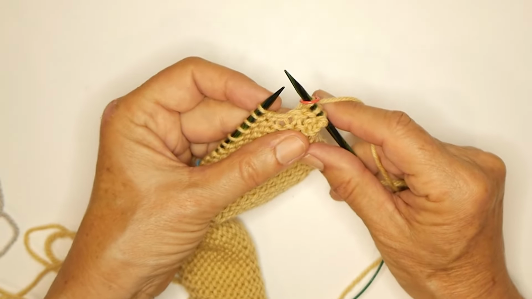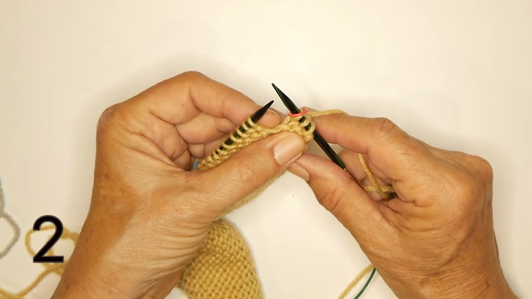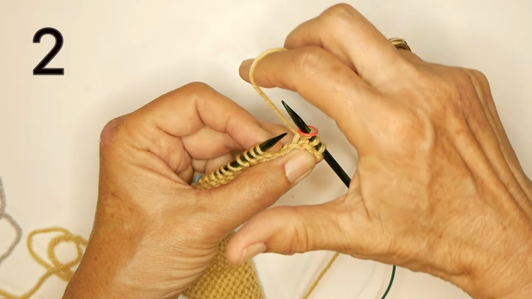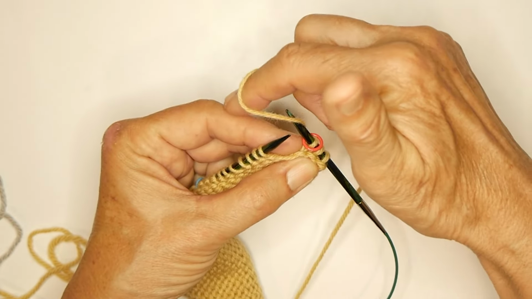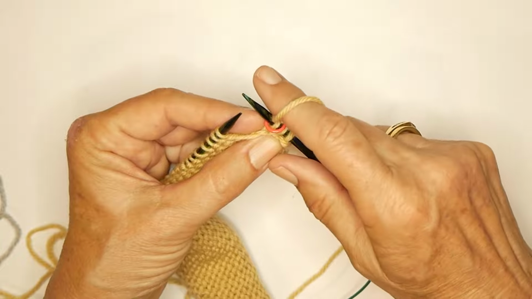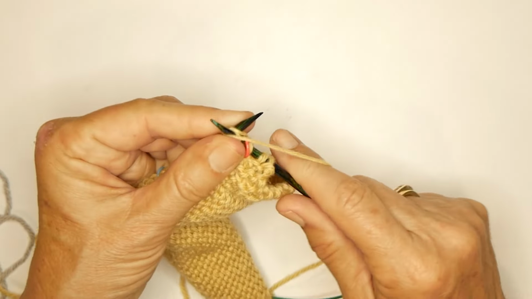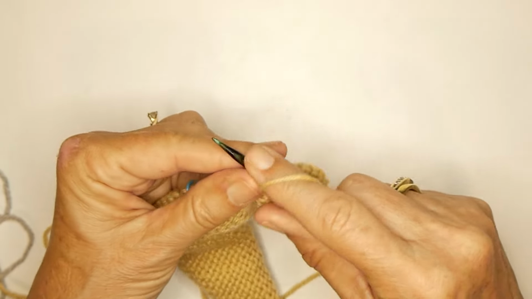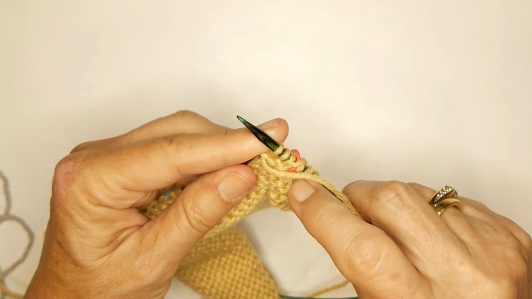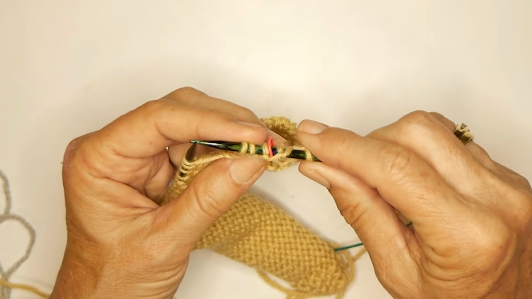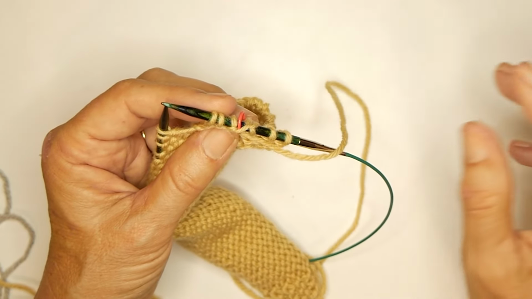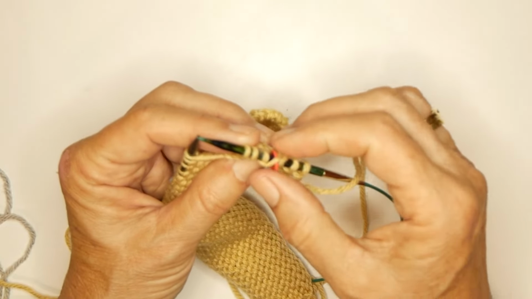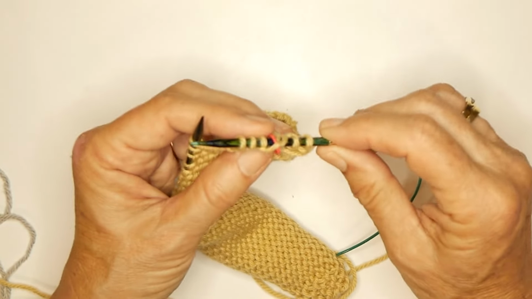Another mistake people make is when they're switching from knit to purl or purl to knit. Rather than taking the yarn between the needles, they take the yarn over the top of the needle and start purling. That gives you this diagonal stitch that looks funny across the needle. And it looks even more funny when it's right by a marker. But sometimes it's not by a marker, it's just there.